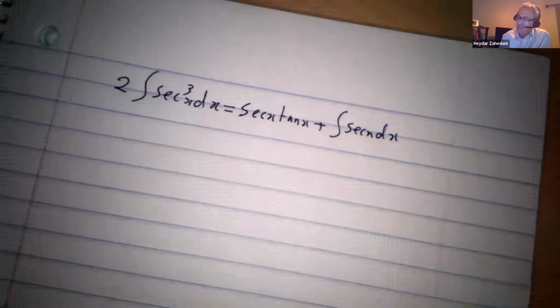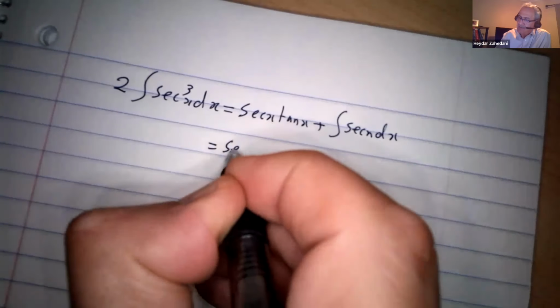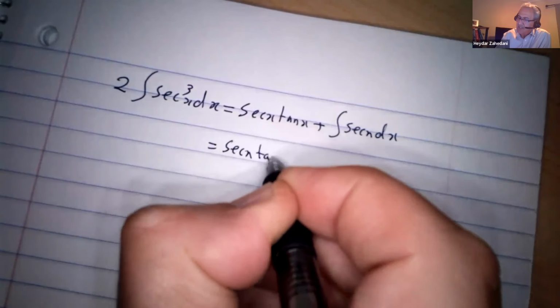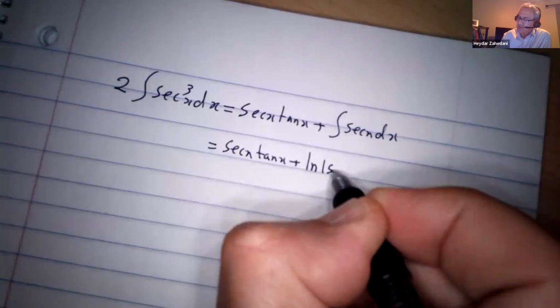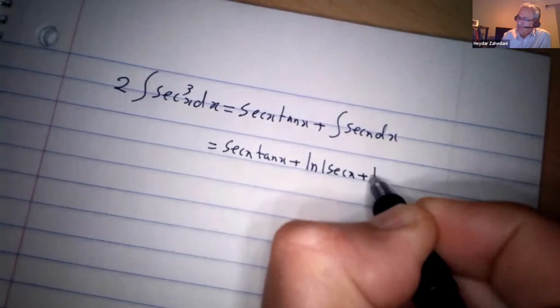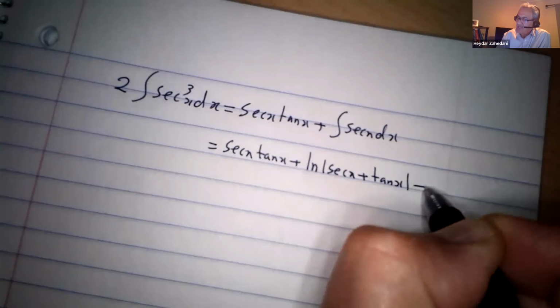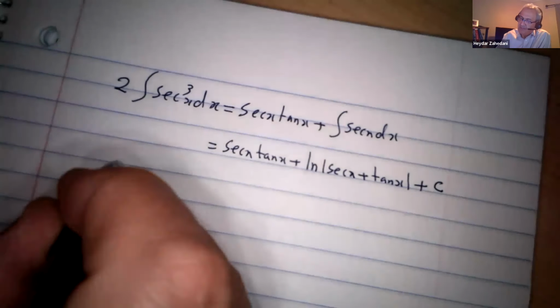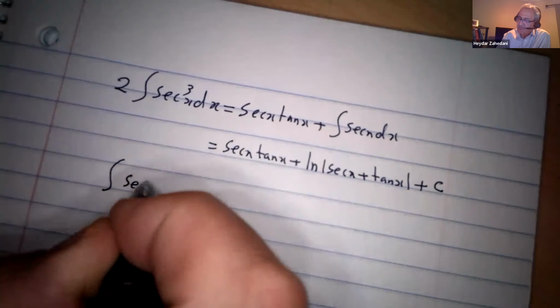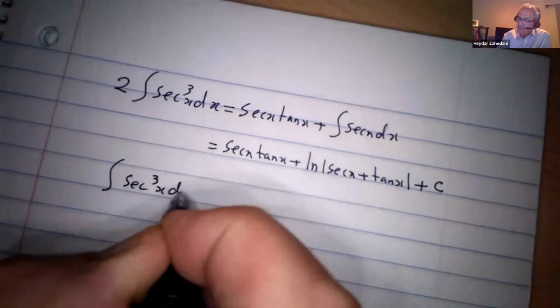You know, the integral of secant x is going to be, so that's secant x tangent x, and as we did before, ln of the absolute value of secant x plus tangent x plus the constant. Of course, you have to divide by 2. That gives a very famous formula, a very well-known formula that we proved.